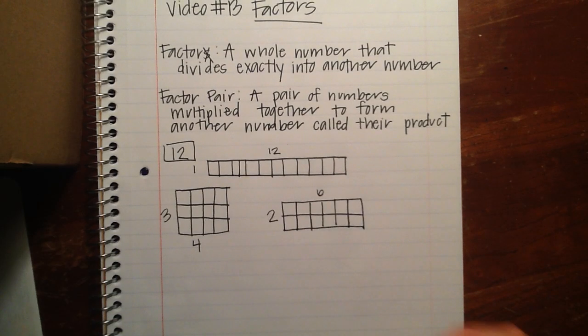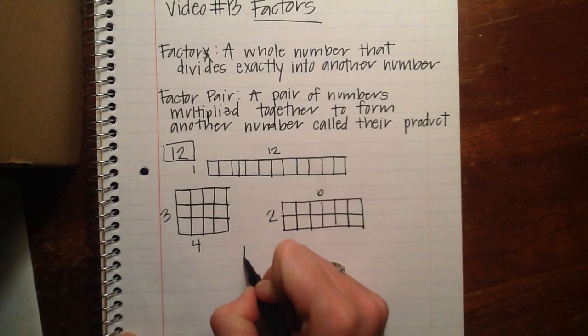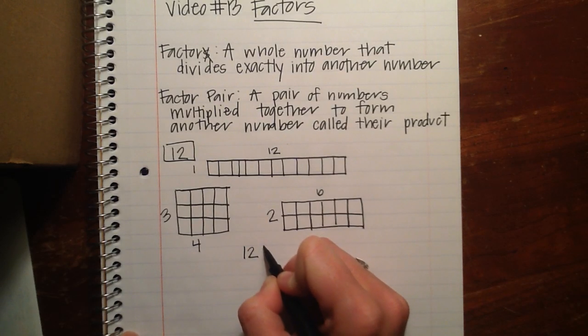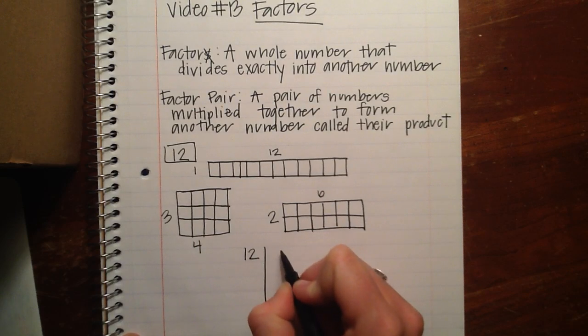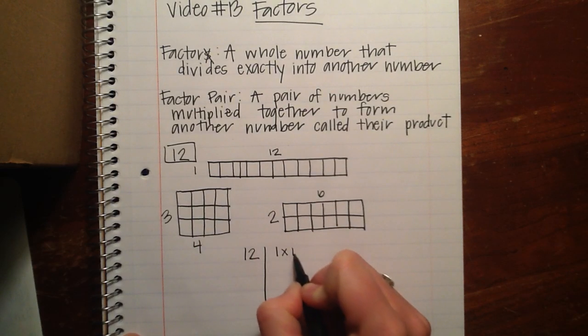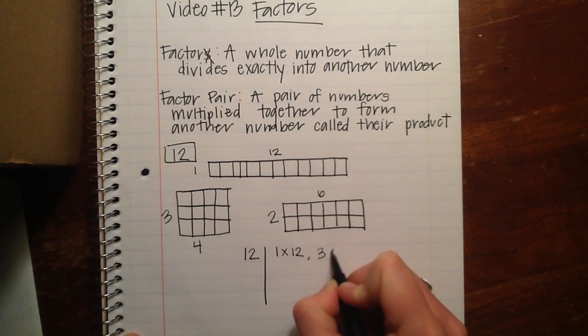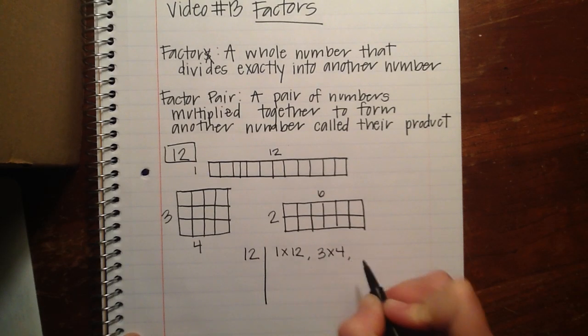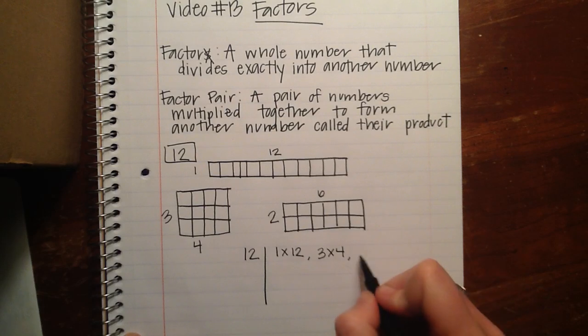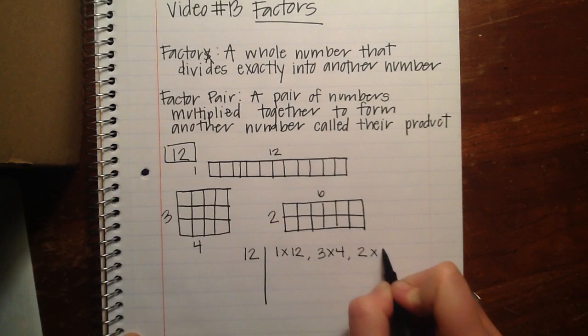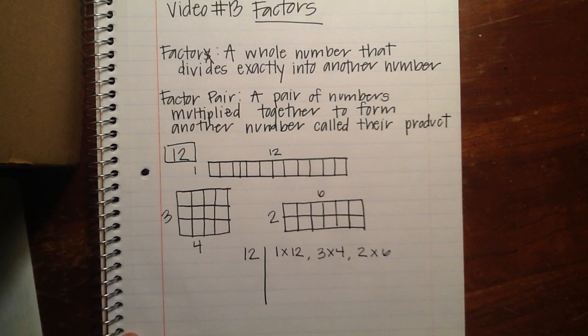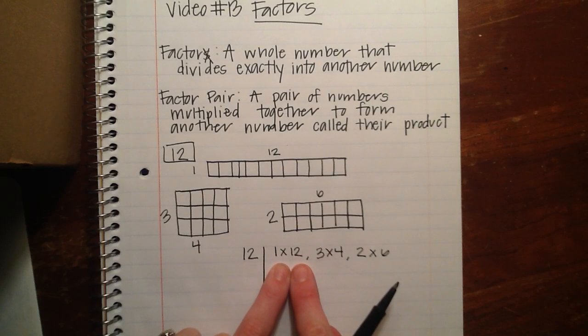So what we have here is we could write 12, and then I would write 1 times 12 equals 12. 3 times 4 equals 12. And 2 times 6 equals 12. So these here would be called factor pairs.